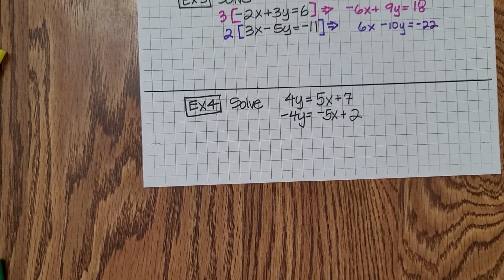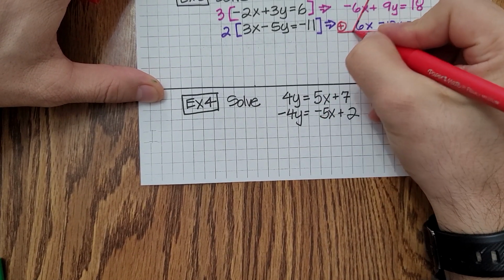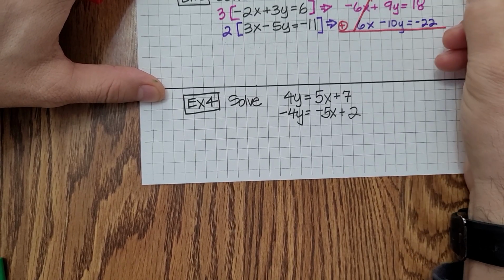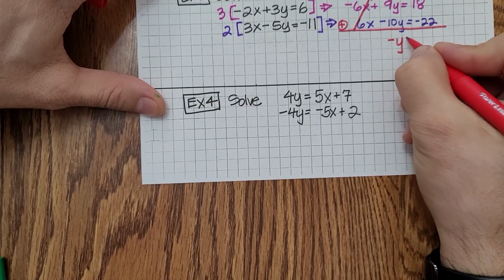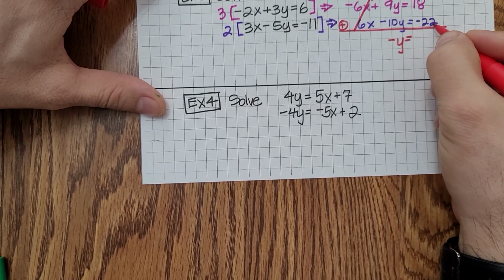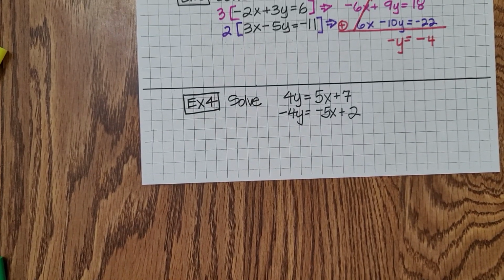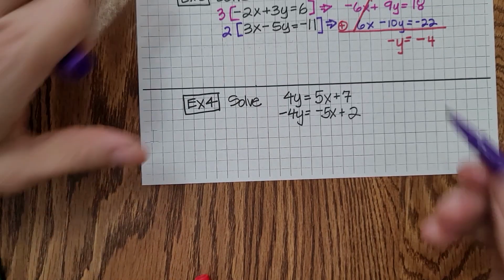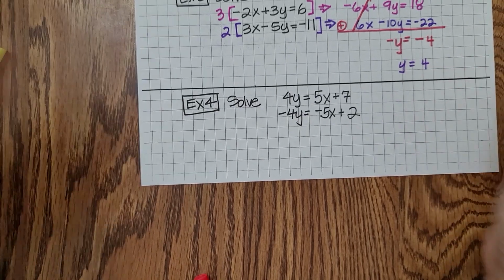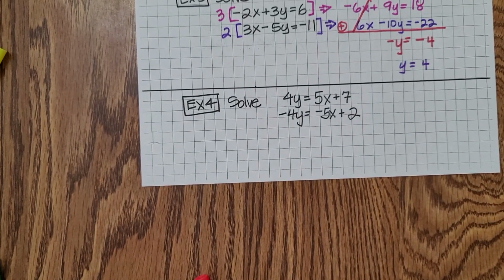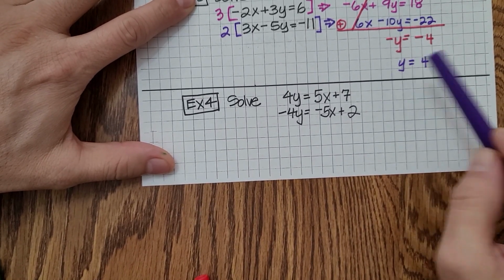And what to do, what to do? Draw a line underneath them, add them up, mark out the variables that get eliminated, and add the rest. 9y minus 10y is negative y, and 18 plus negative 22 is equal to negative 4. If a negative y equals a negative 4, then a positive y equals a positive 4. You can either multiply or divide both sides by negative 1, or just logically understand: if the opposite of y is negative 4, then regular y equals positive 4.